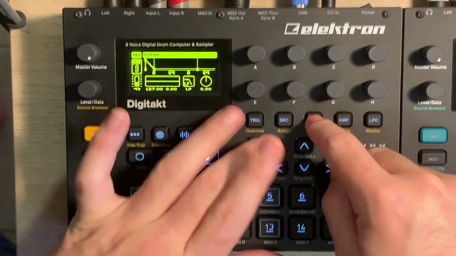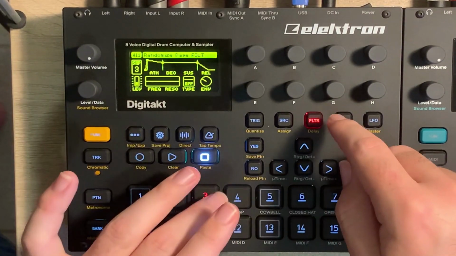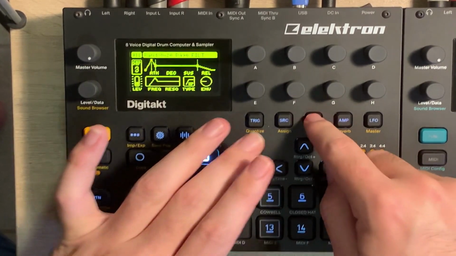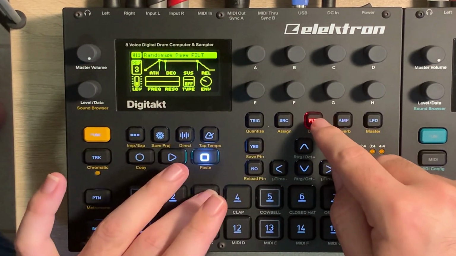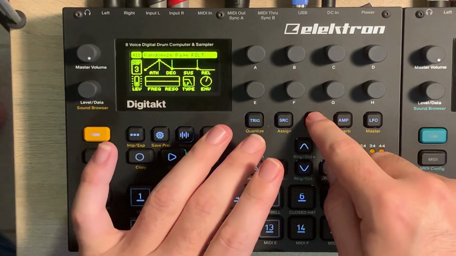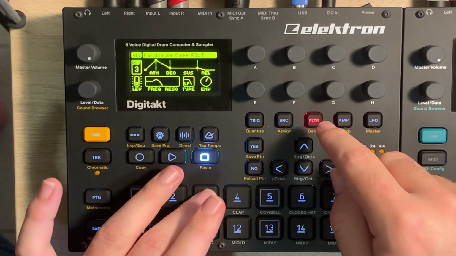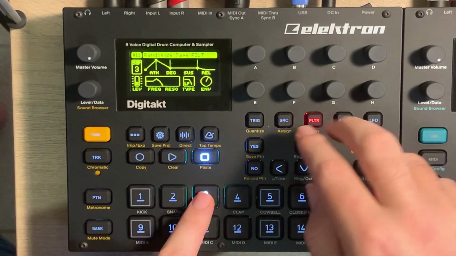Now I can randomize the filter as well. Doesn't always do something. Pretty much sounds the same. Now let's engage the low pass.